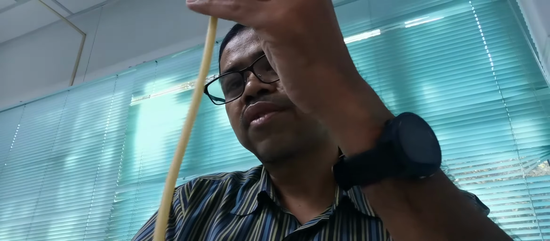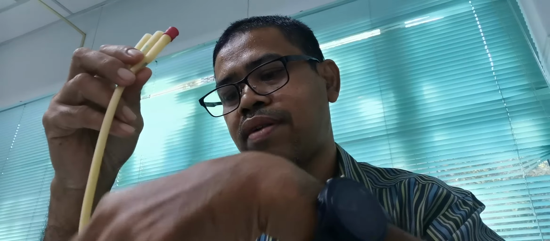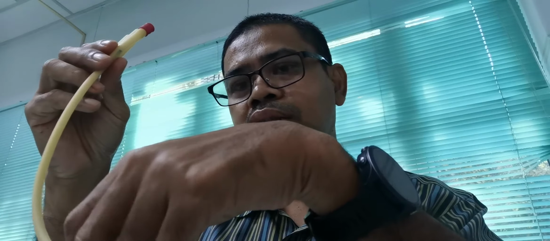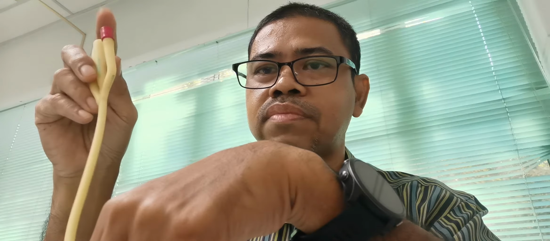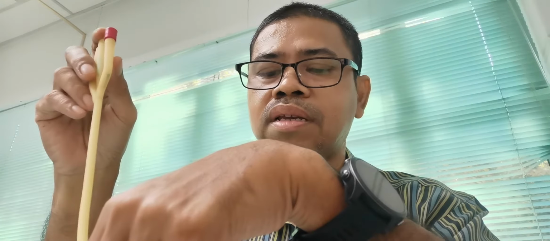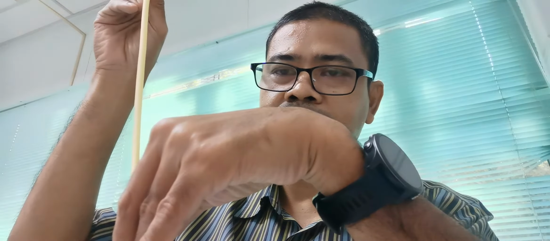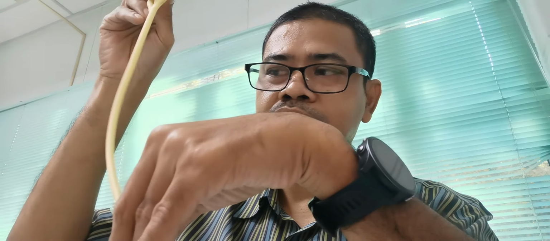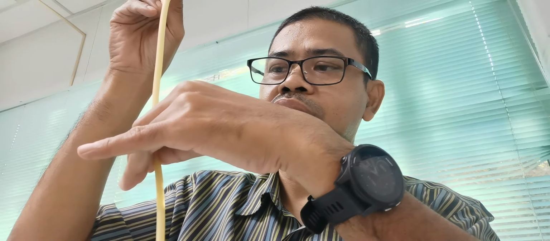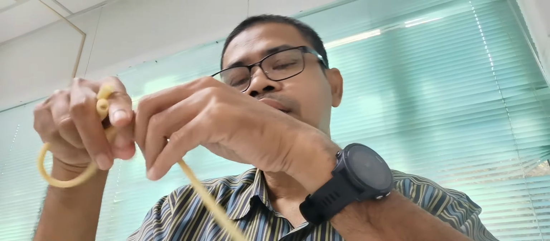Okay, how far do you insert the catheter? You insert the catheter and inflate the balloon. Once you inflate with the amount given, pull the catheter out until you feel the resistance. Then close the skin and anchor it at the skin. This is the one widely used in the urology department or general surgery ward.